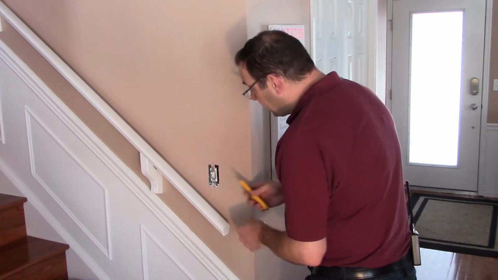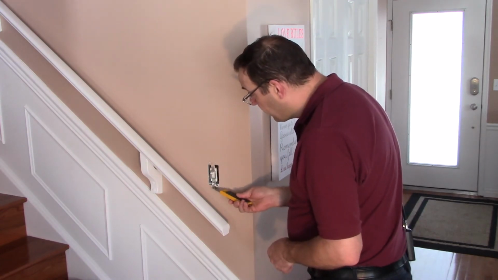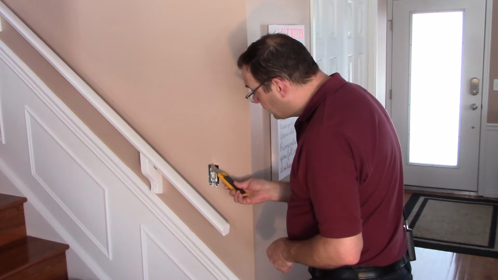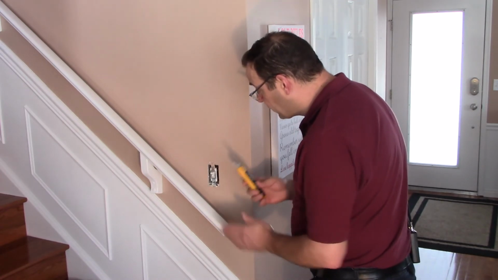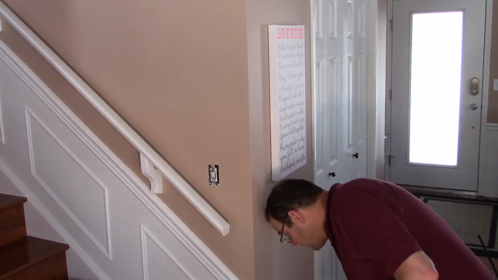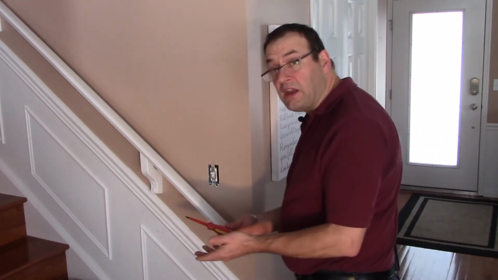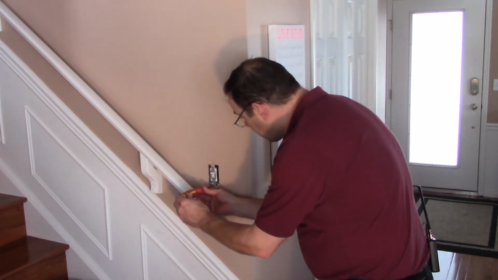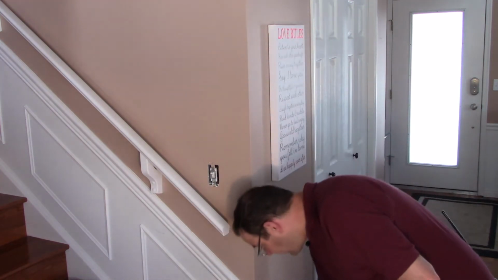So that's the next thing. You'll see that at the top and the bottom of the switch, you have a screw that screws into the device box. The device box is the steel box that's actually inside the wall. So the next thing for us to do is to find a Robertson screwdriver, which, believe it or not, is a Canadian invention. And it really helps if you get the right size one.